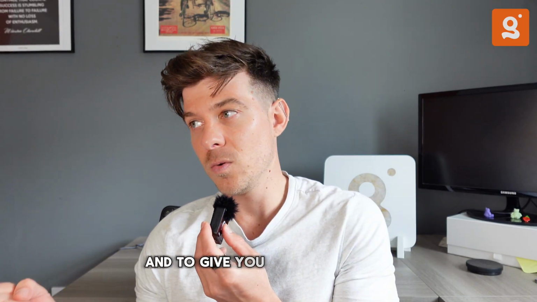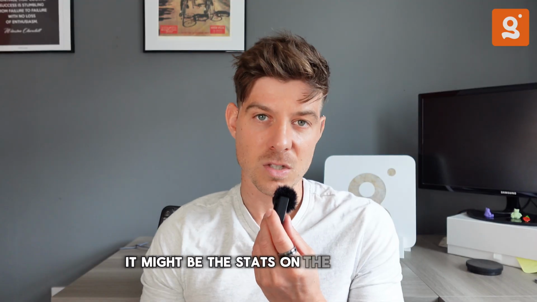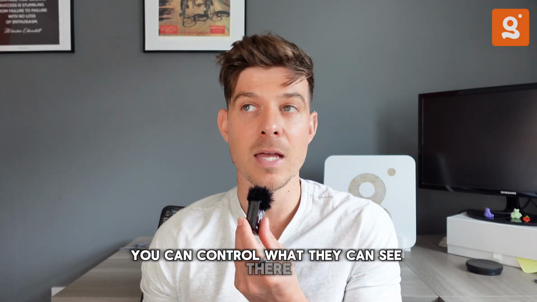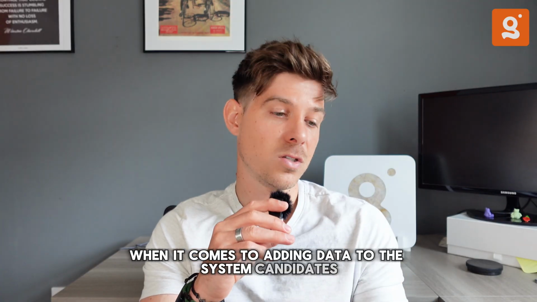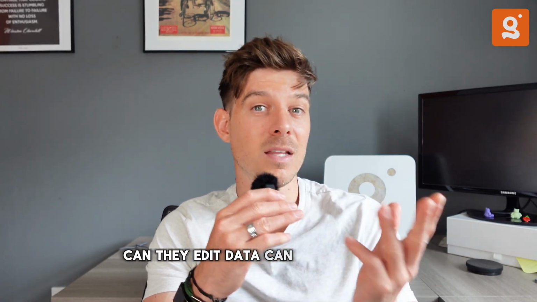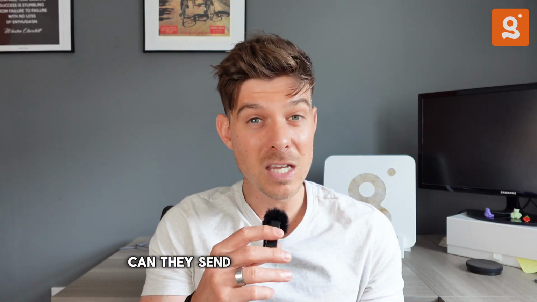To give you a small example, it might be the stats on the dashboard. You can control what they can see there. When it comes to adding data to the system, candidates, companies, contacts, jobs, can they do that? Can they edit data? Can they delete the data? Can they send emails from the system?